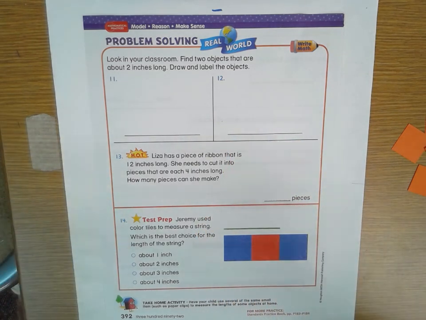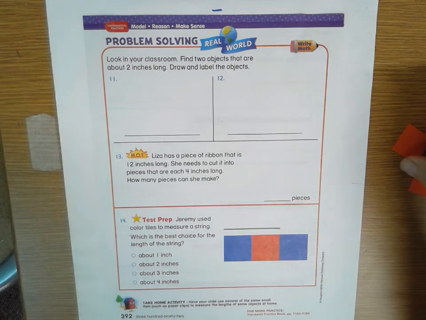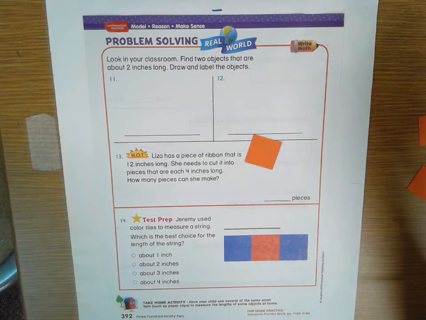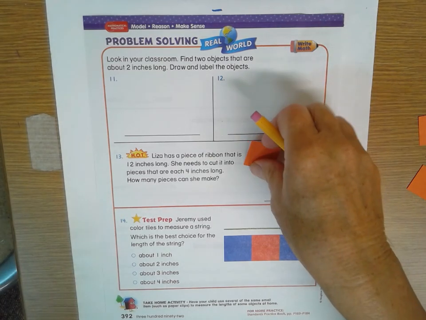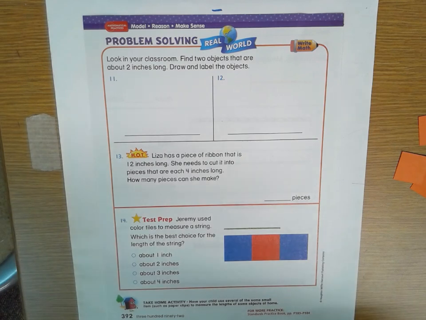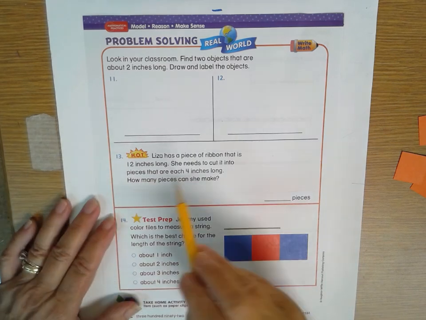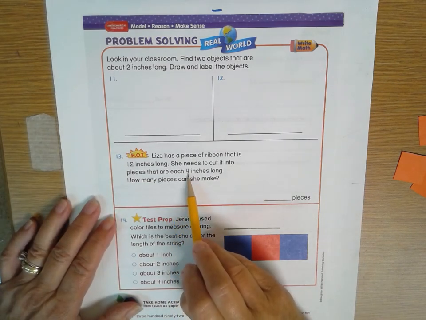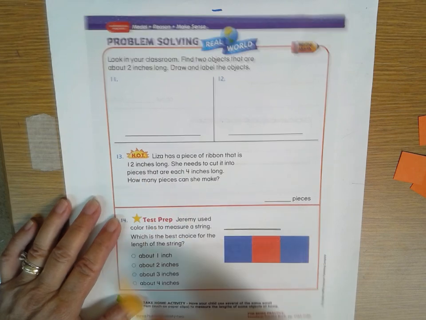Number 13 is a hot problem. Liza has a piece of ribbon that is 12 inches long. That means it is 12 of these tiles long. She needs to cut it into pieces that are each 4 inches long. So how many pieces can she make? So each piece is going to be 4 inches, and we only have 12 inches.